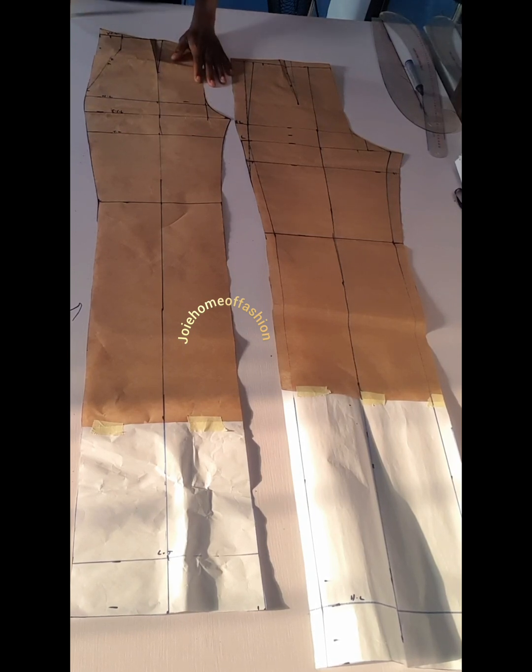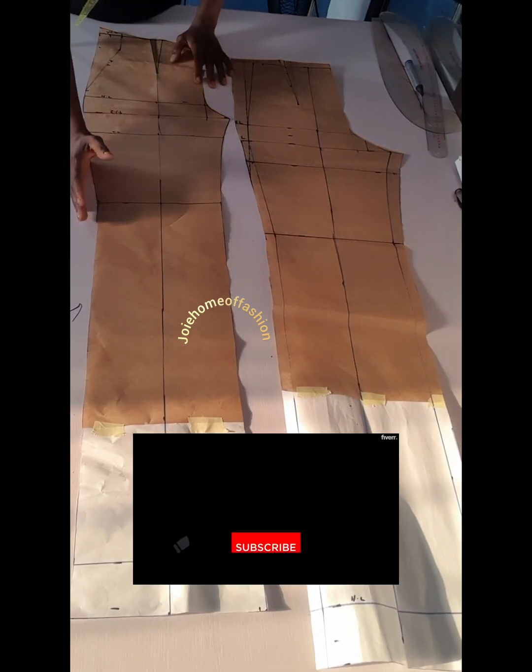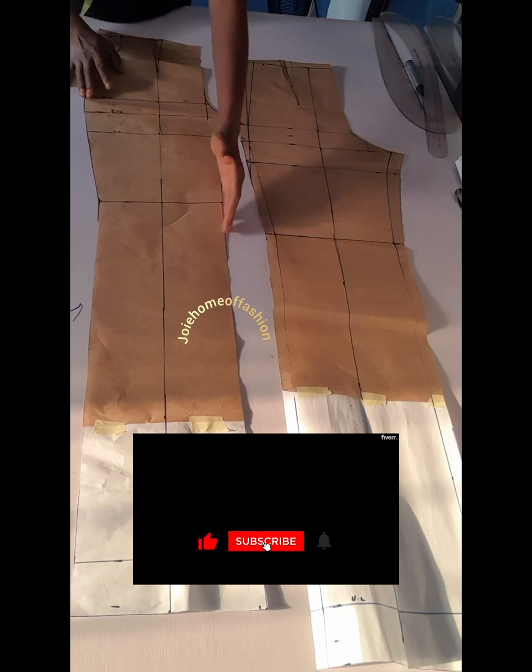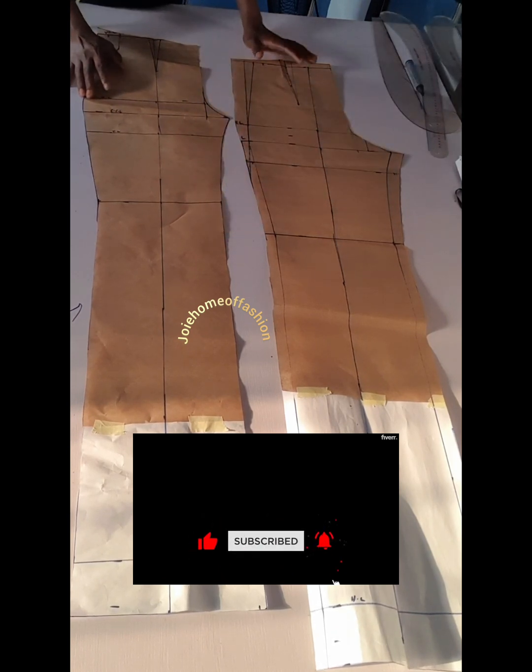Okay, so by the side I'll be adding 1 inch, and by the cross side I'll be adding half of an inch. At the upper part you'll be adding half of an inch.